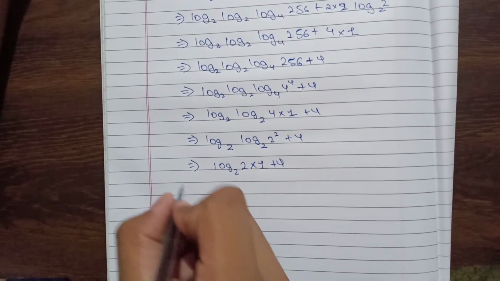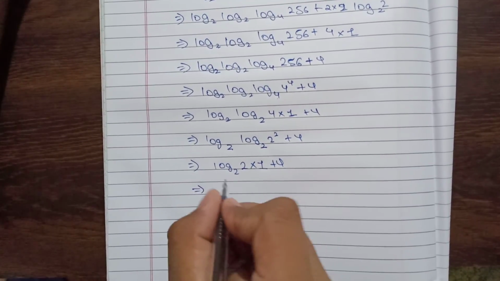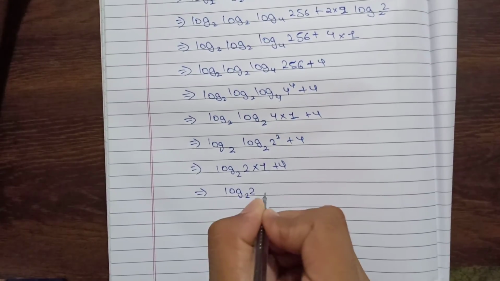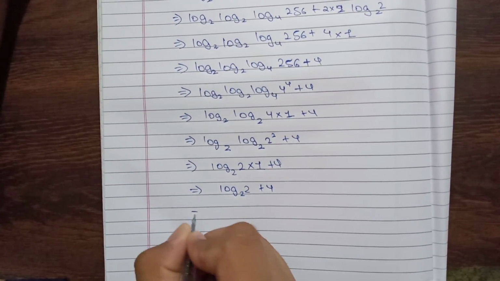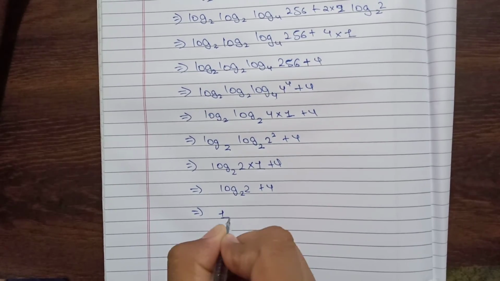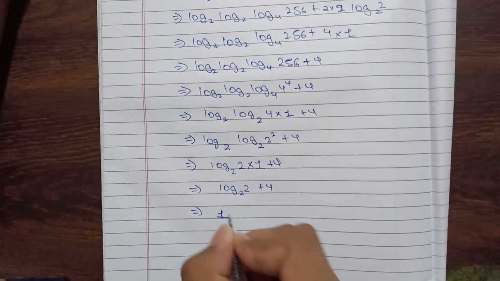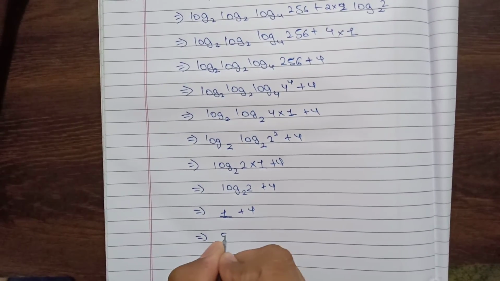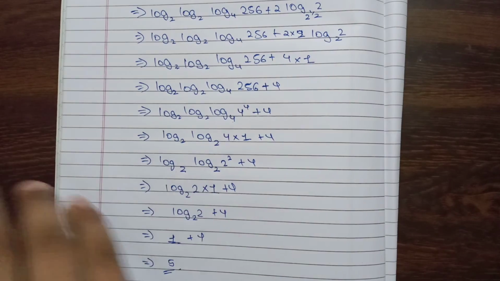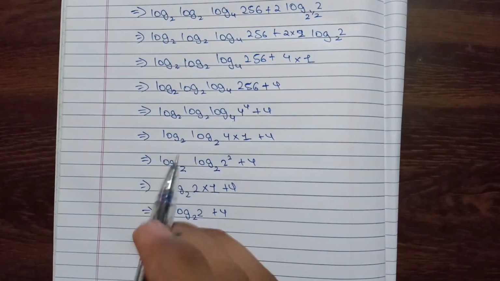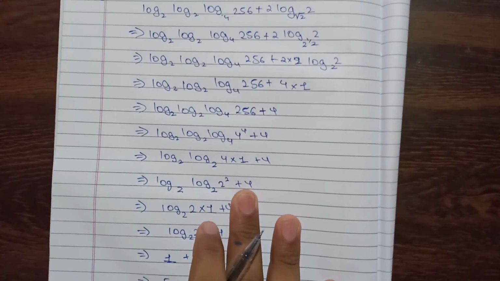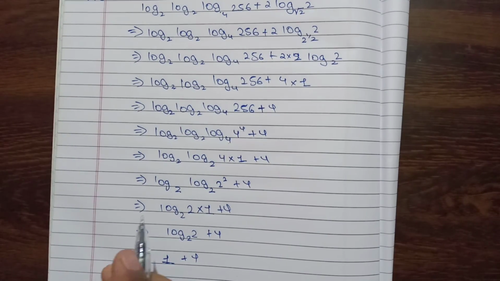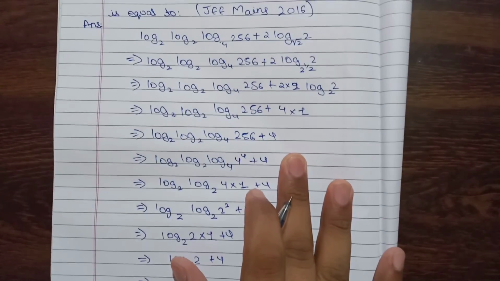Again, next part, we'll write it as log 2 to the base 2 plus 4. 2 to the base 2 is 1. Since the number and the base is same, it will be 1 plus 4, and we get the answer to be 5. You saw how easily we solved all of these questions. They were looking really very hard, but they were so easy. So you can use these properties and solve these questions very easily.